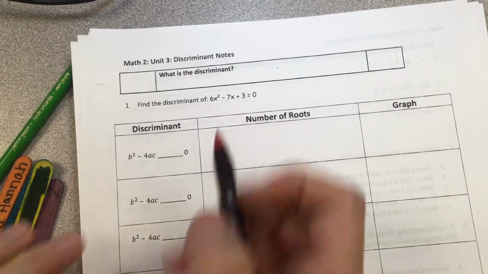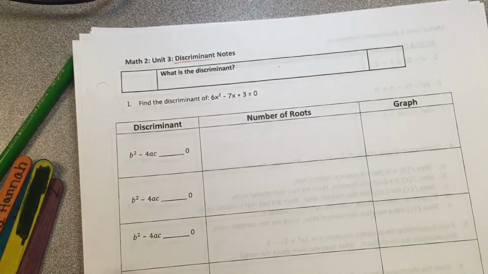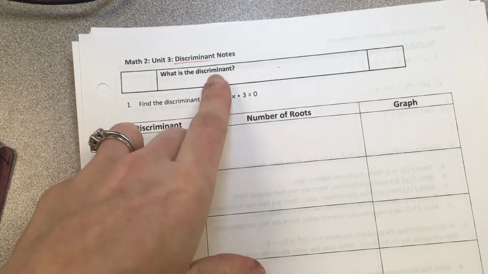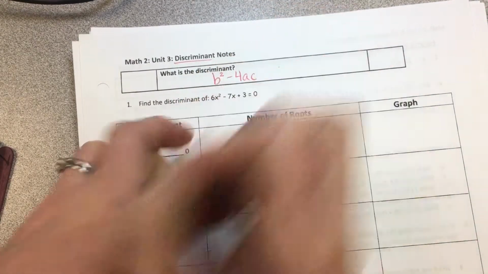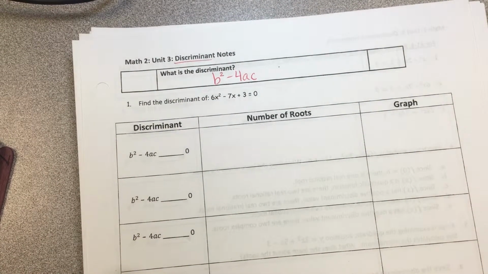Okay, today's lesson is on the discriminant, which is part of the quadratic formula, so it's kind of what we did yesterday, a little bit different. The discriminant is b squared minus 4ac. Did you remember seeing that yesterday? Where was that? Under the square root, okay? It's what's under the square root.